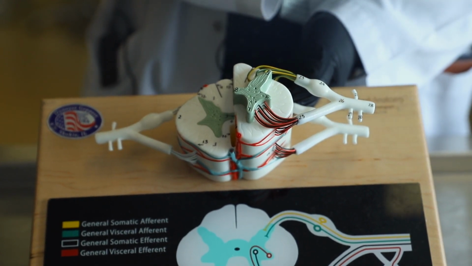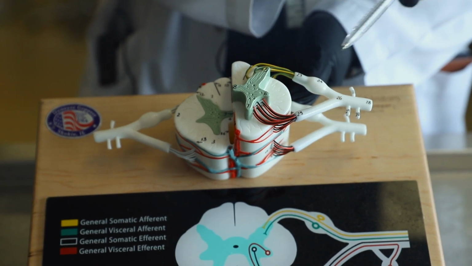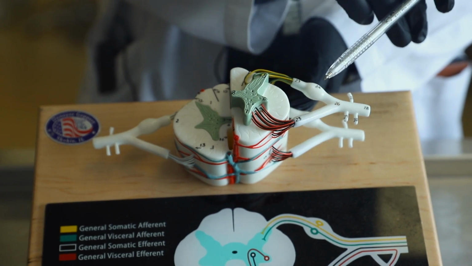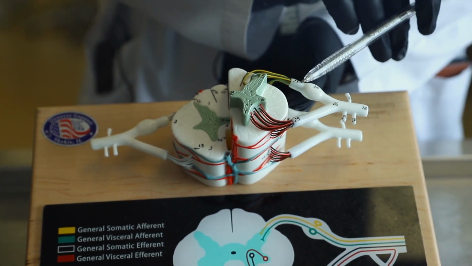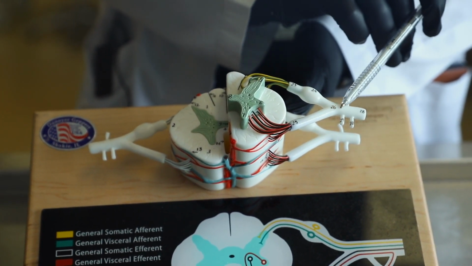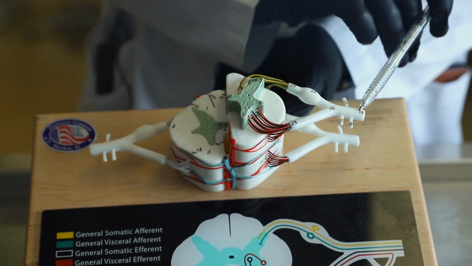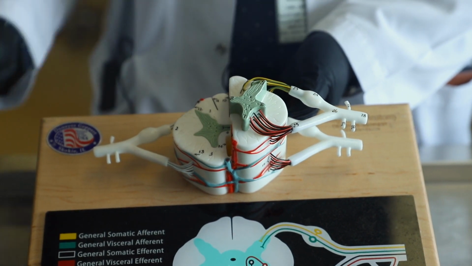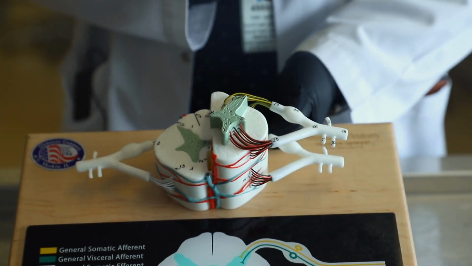The organization consists, at the beginning, of rootlets and two roots: ventral root or anterior root, dorsal root or posterior root, joining each other to form the spinal nerve trunk. And the spinal nerve trunk comes out through the intervertebral foramen to bifurcate into two rami.